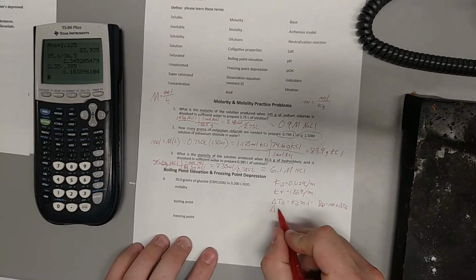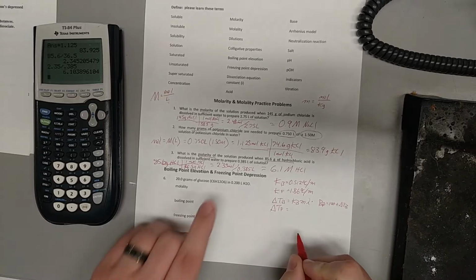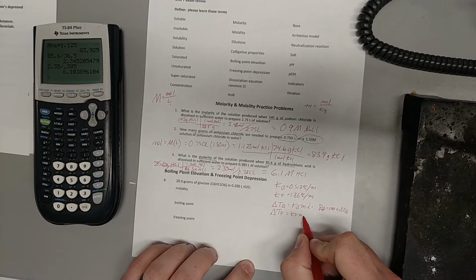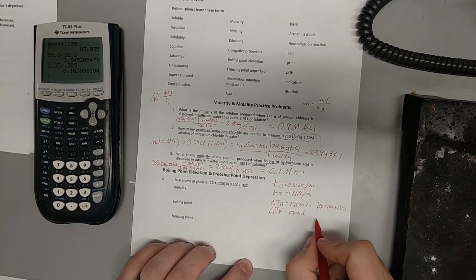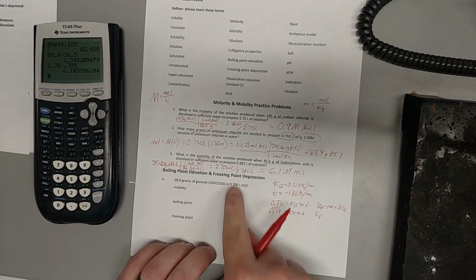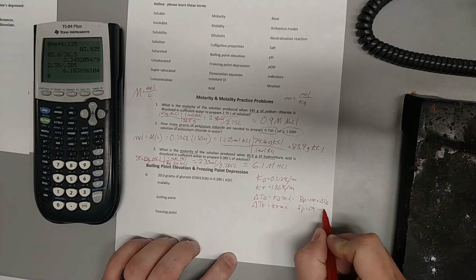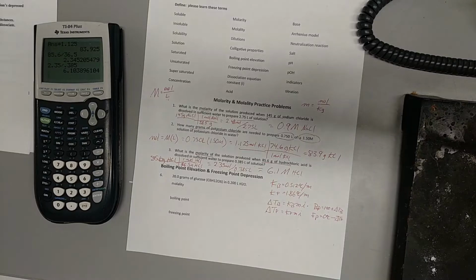So delta Tf, the freezing point change, is Kf times little m times i. Again, i is the ionization constant. However, the freezing point is going down, so it's 0 degrees C minus delta Tf, or just negative delta Tf, because if you're taking a number and subtracting it from 0, it's just negative that number.